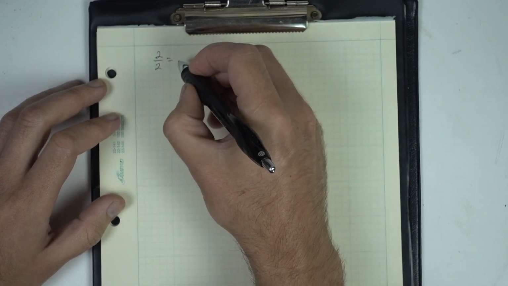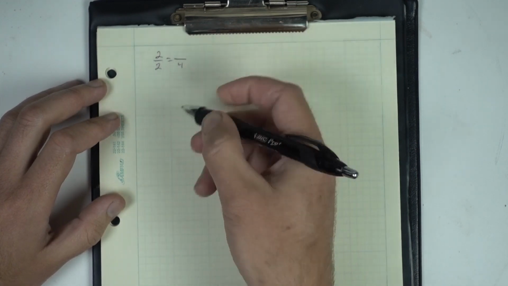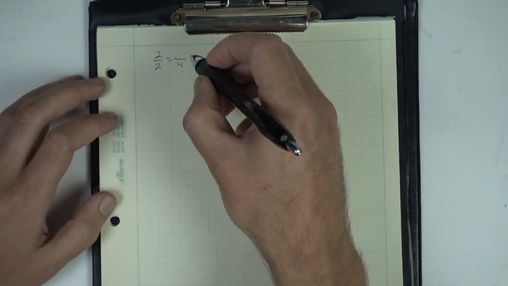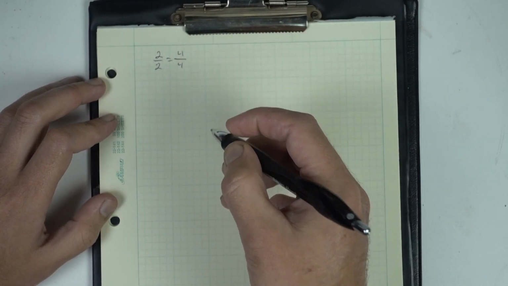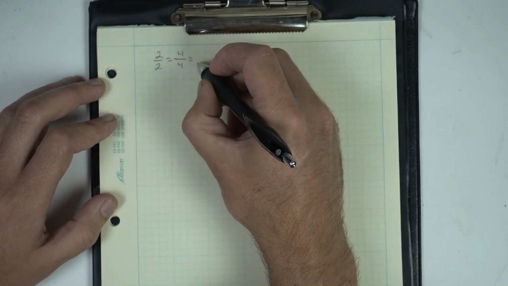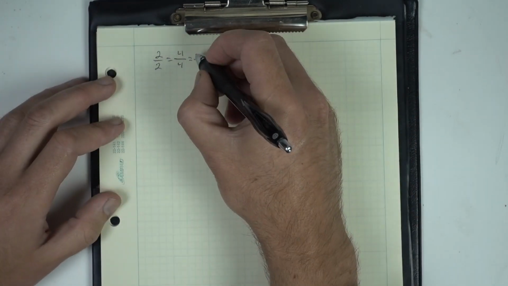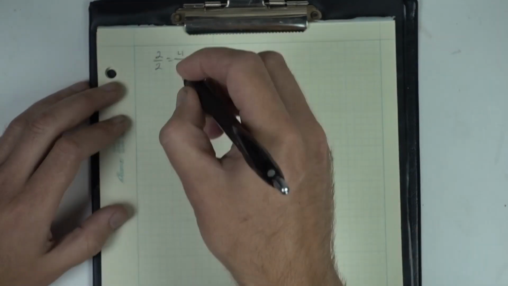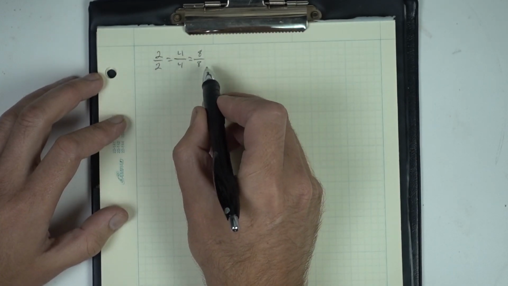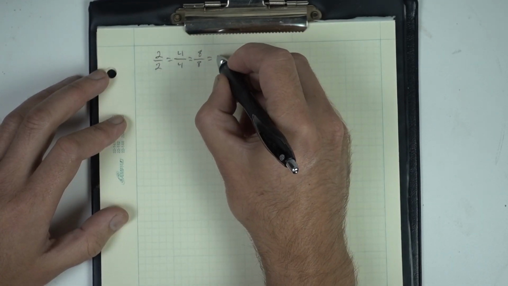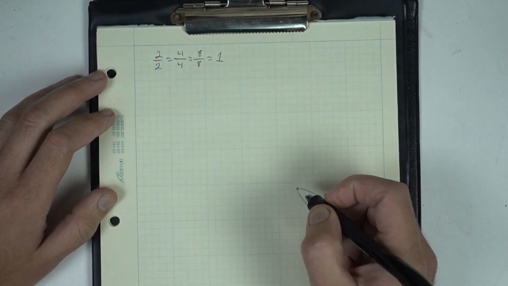And then we cut it again into fourths. And how many fourths did we have? We had all 4 of them. And then we cut it again into eighths. And how many eighths did we have? We had all 8 of them. And all of these were still one pizza, right?